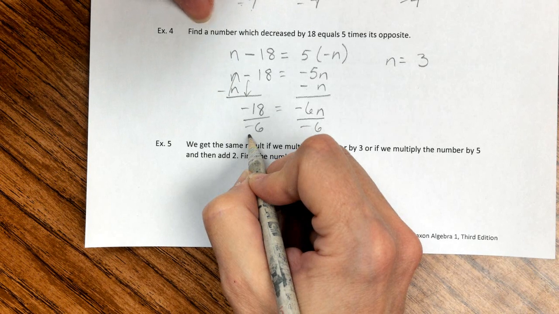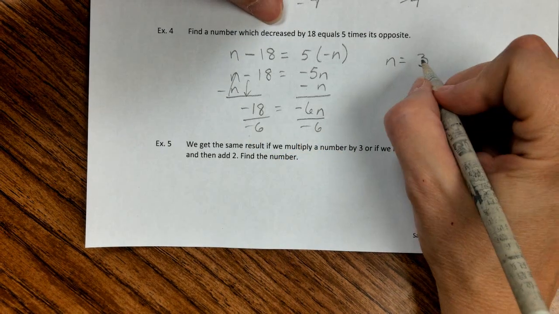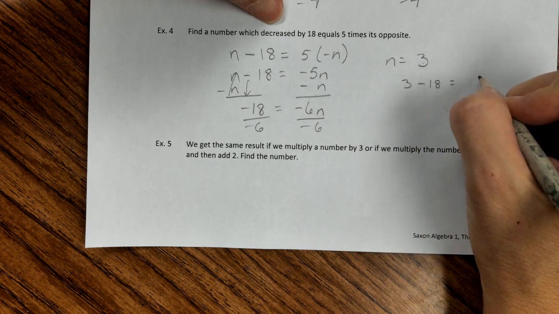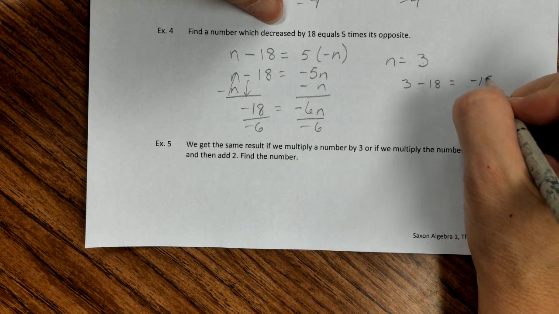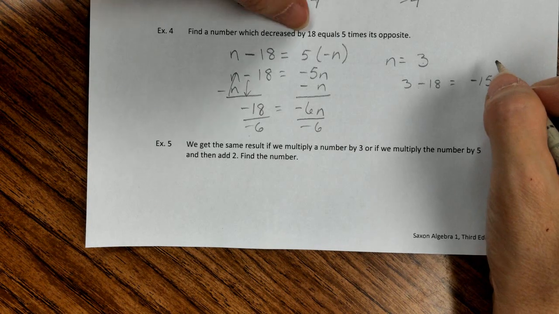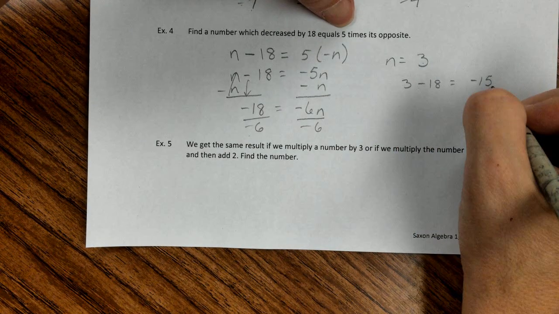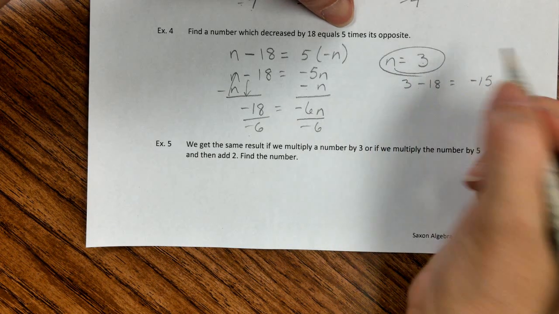Check it with the words. A number, decreased by 18, that's negative 15. That's supposed to equal 5 times the opposite of 3. Well, 5 times negative 3 is negative 15, so that's correct.